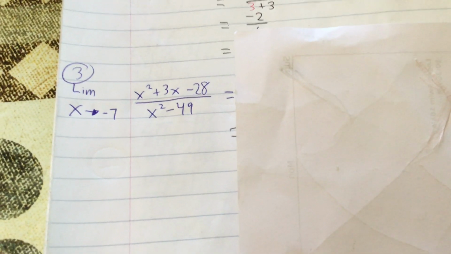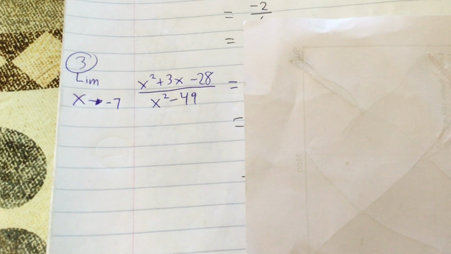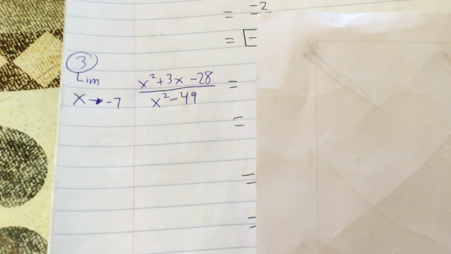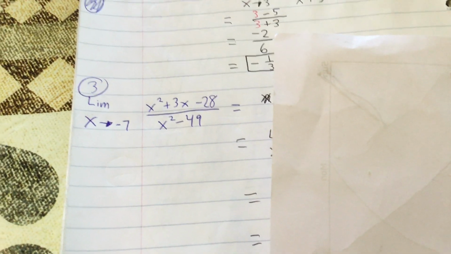So in pre-calc, we say there's a hole, let's just give up. In calculus, we say there's a hole, let's find out where the hole is. So we have to get creative.